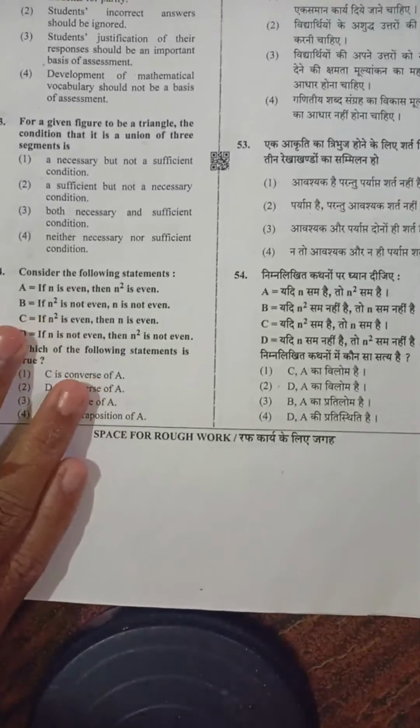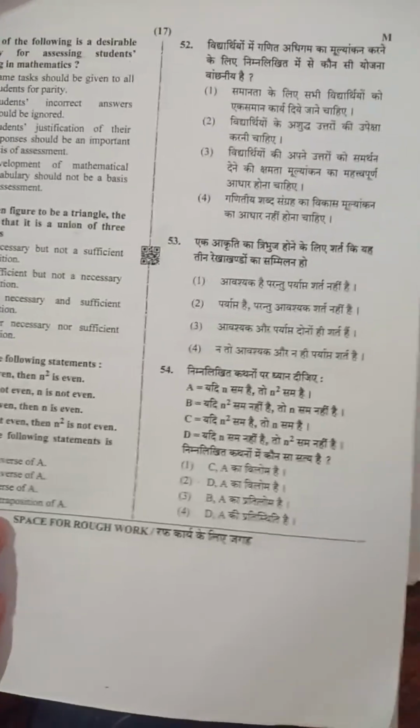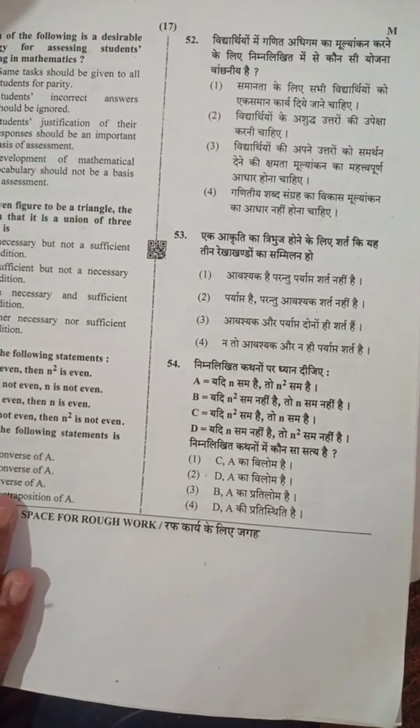So this is the wrong statement right over here. Now we go for question number 50. I think you are able to see all the problems clearly.